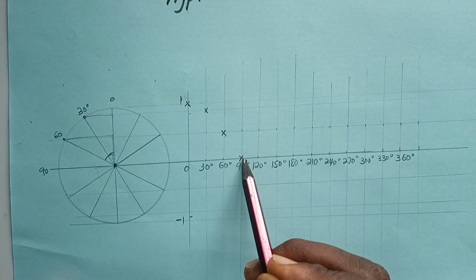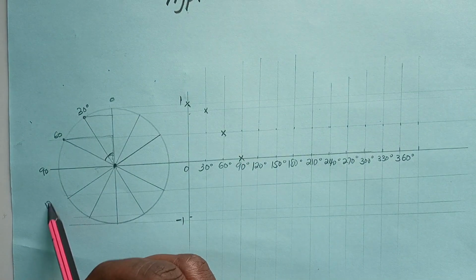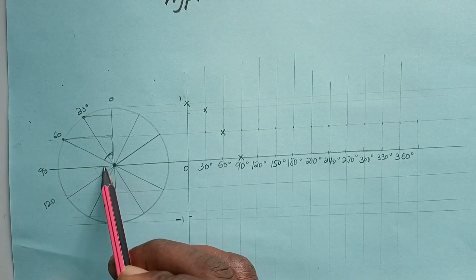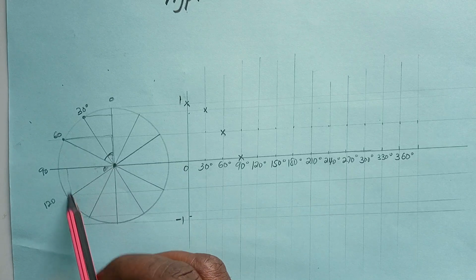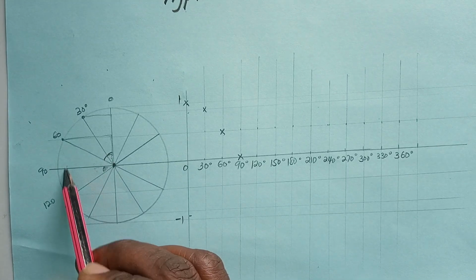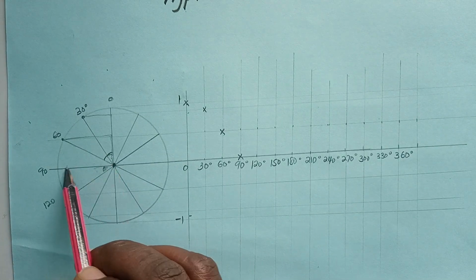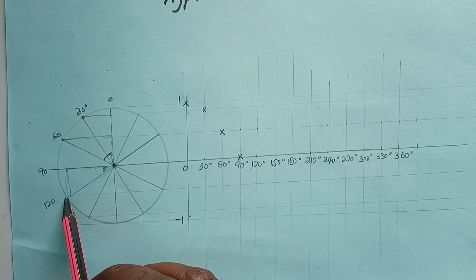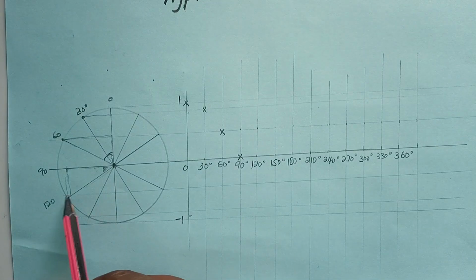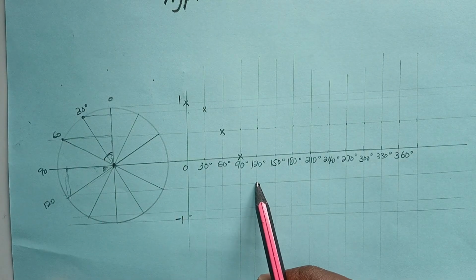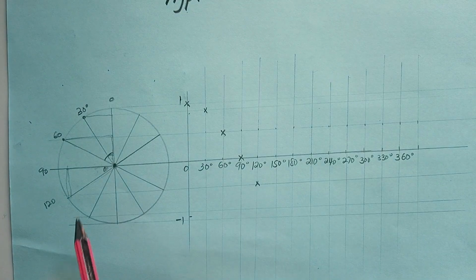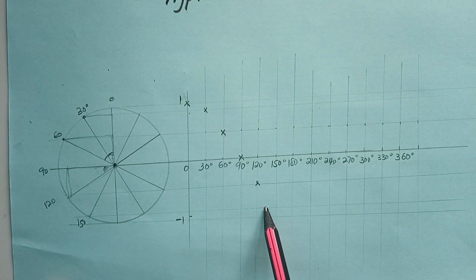120 degrees, this is our angle, goes there. This is our perpendicular. So this is the adjacent divided by hypotenuse. They are meeting at that point. So 120 degrees, we locate it at that point. 150 degrees, we go across like that. 150, they are meeting there.